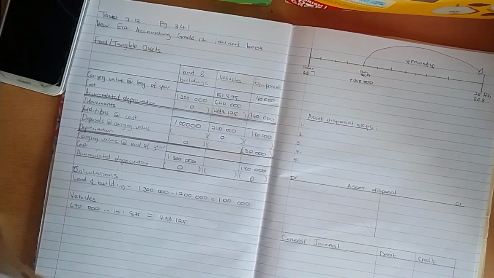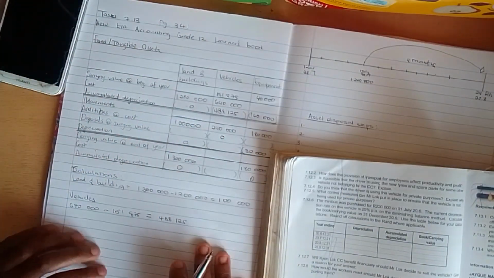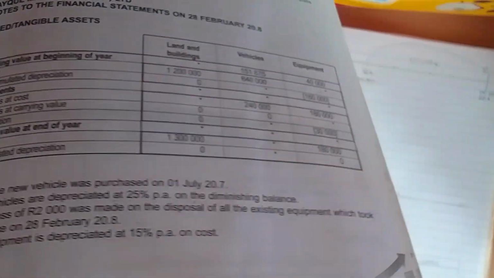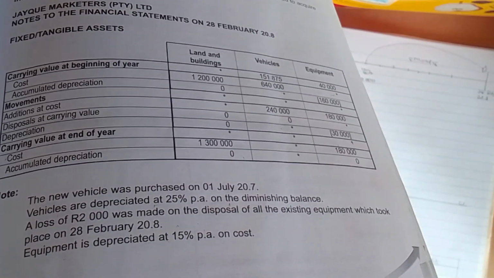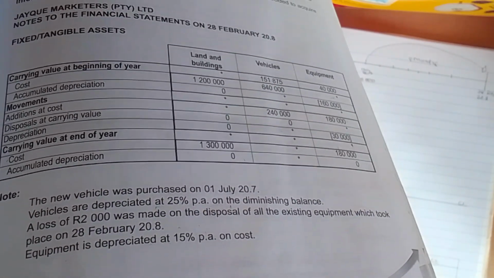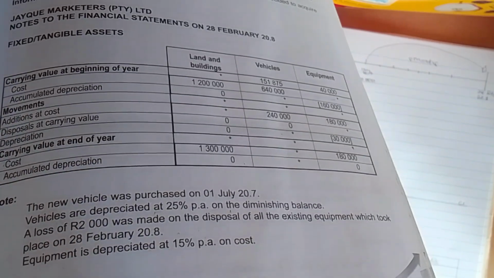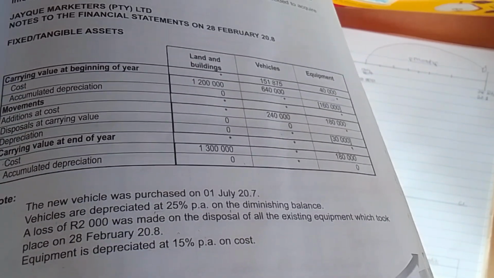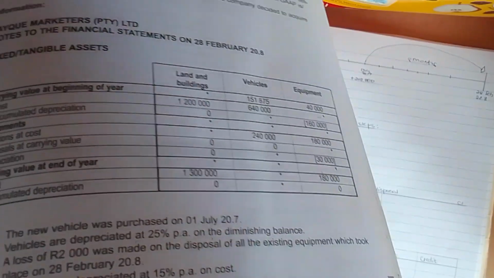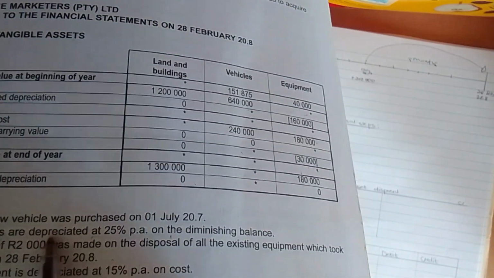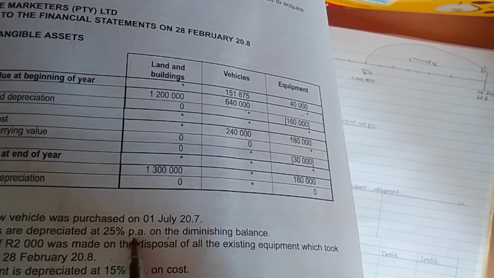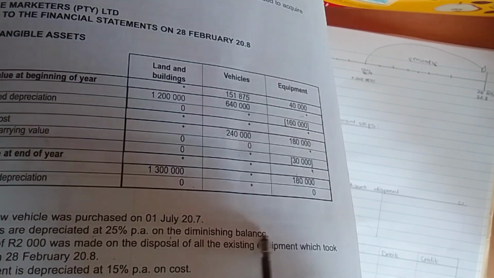So now we want to calculate the depreciation for the new. Okay, we go back again to our information and read, because we have two different methods to calculate depreciation. We have diminishing balance method. We also have cost method. So we want to know which method are we using for vehicles. They say vehicles are depreciated at 25% per annum on the diminishing balance.